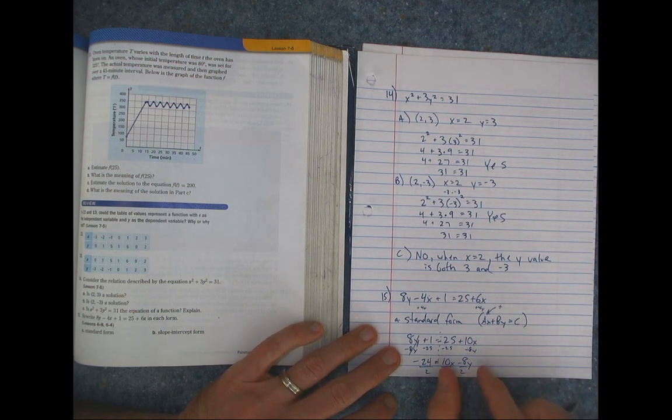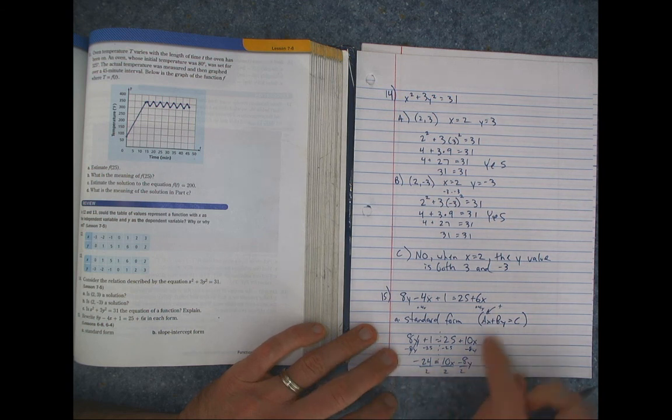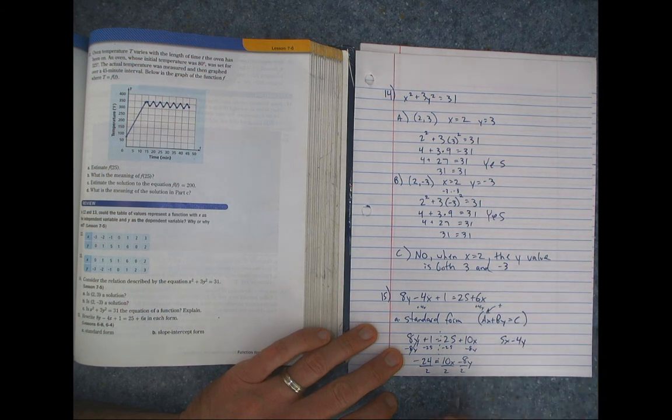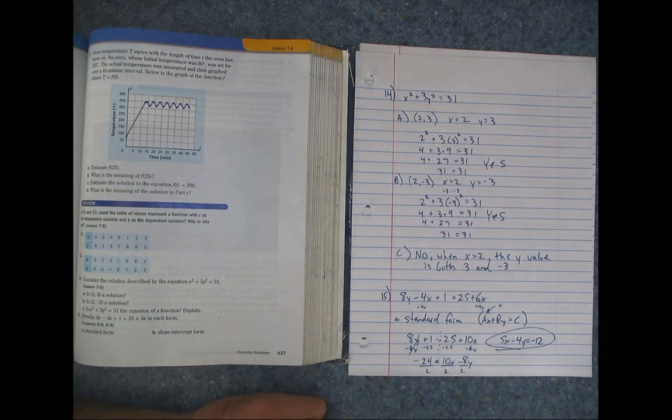And so I'm going to do that, and I'm going to shift this to the left side like we're used to seeing. So 10 divided by 2 is 5x. Here, this is going to be a minus 4y. And that's going to equal negative 12. So there's standard form, fully simplified, reduced, all that jazz.